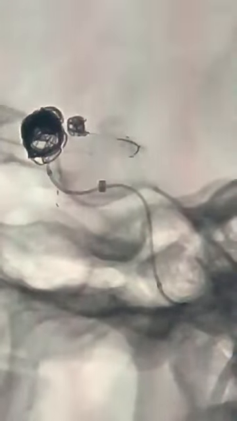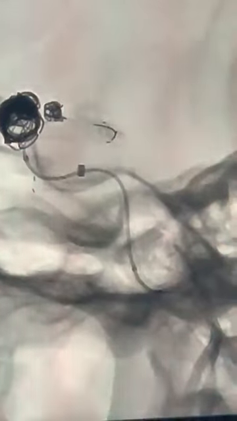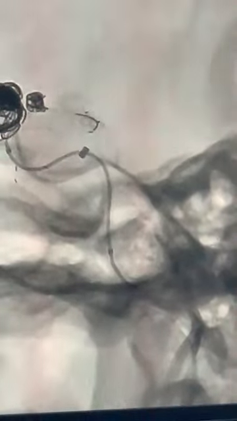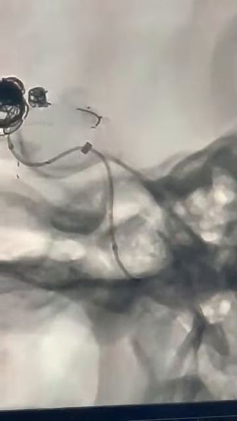So we can resheath and redeploy it a little distally. This is also fine.